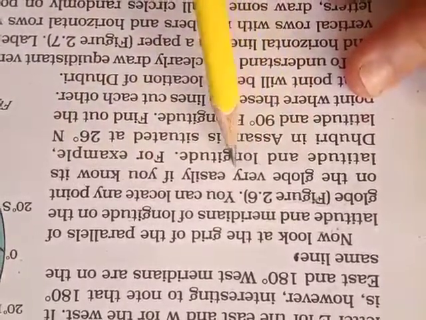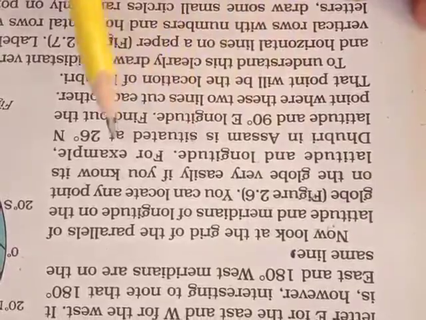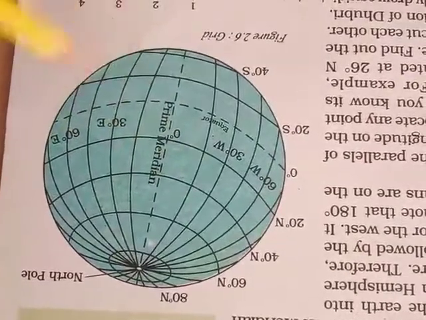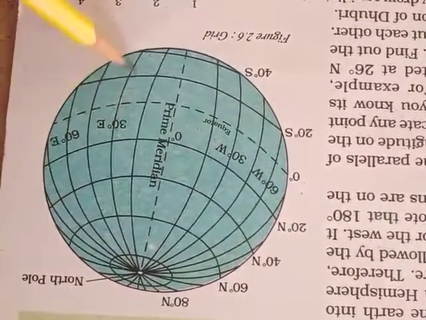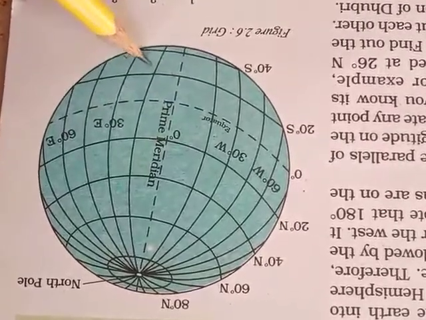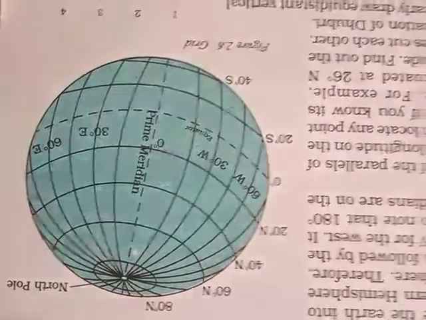You can locate any point on the globe very easily if you know its latitude and longitude. For example, see students, this is a picture over here. These latitudes have been given and the longitudes have been given. Now with the help of these latitudes and longitudes, we can easily find out the position of a place.